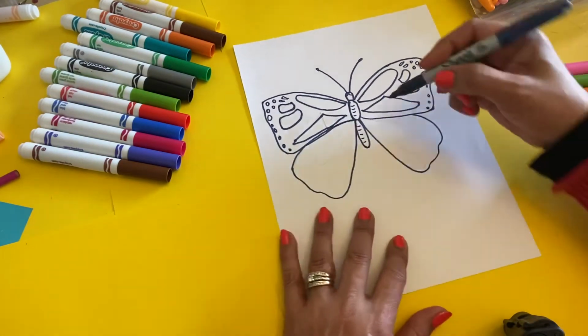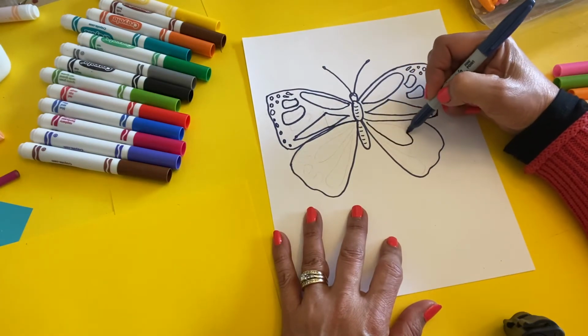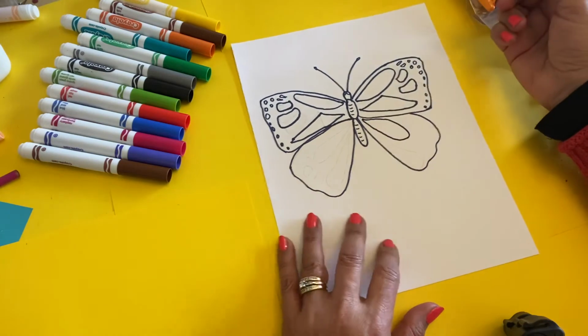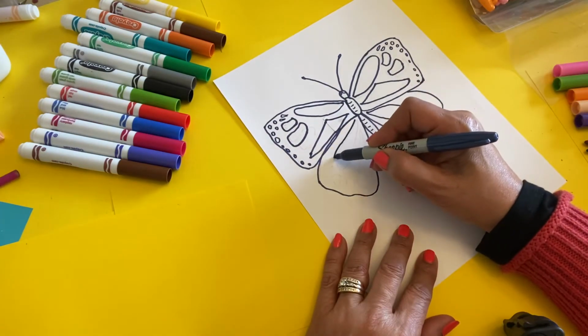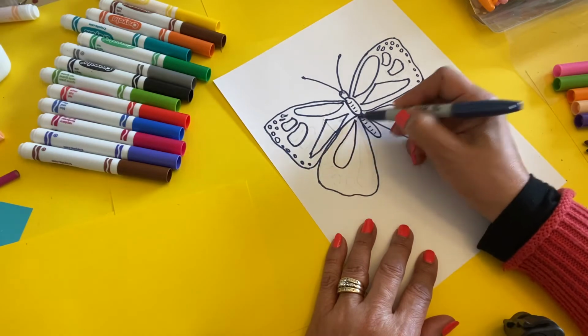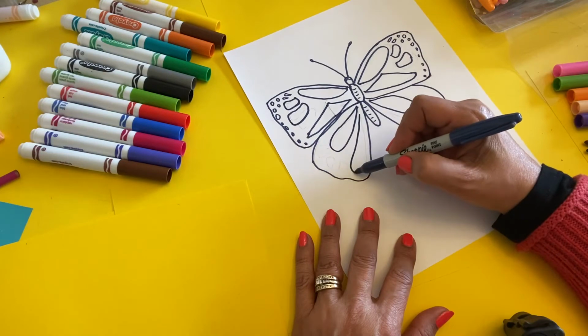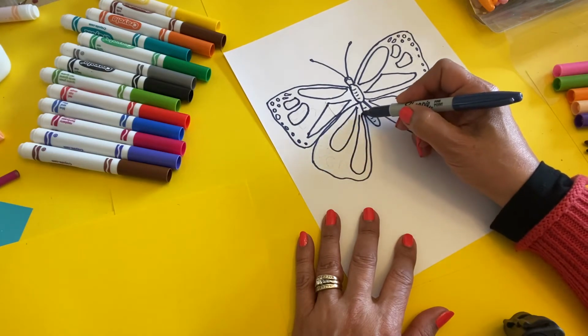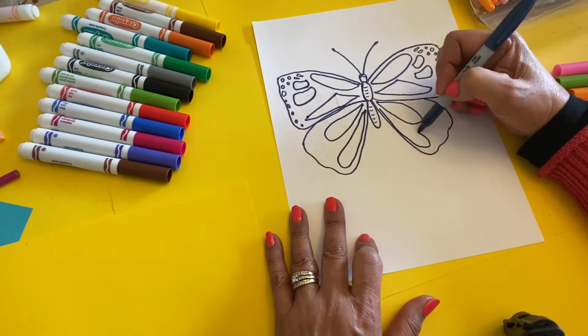All right, now down at the bottom, it's a similar shape like at the top, and 1 over here. Okay, and then another one coming down a little bit longer, as well as over here.